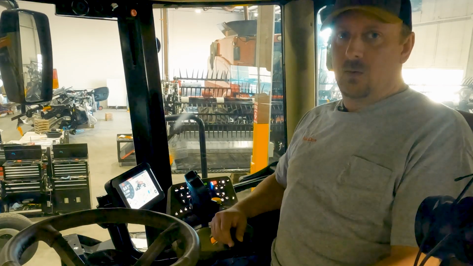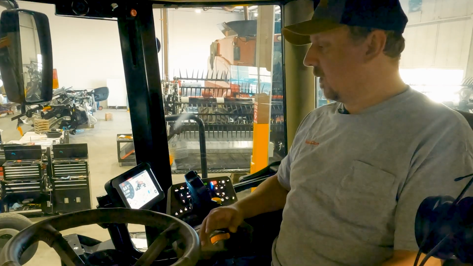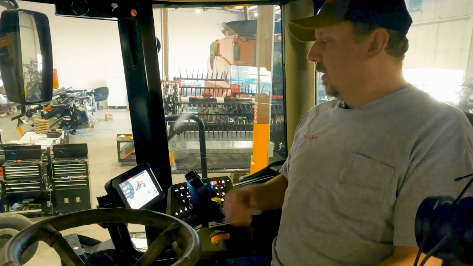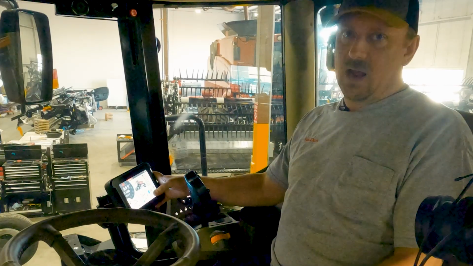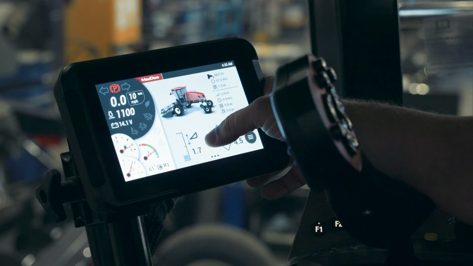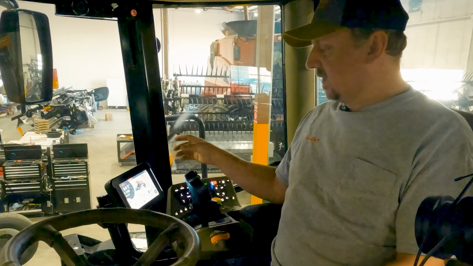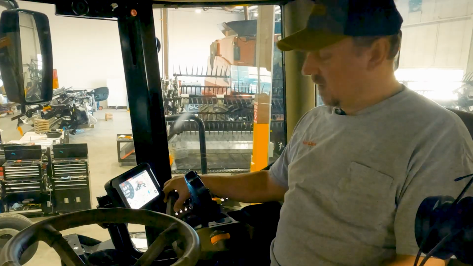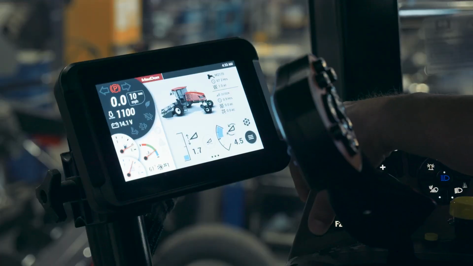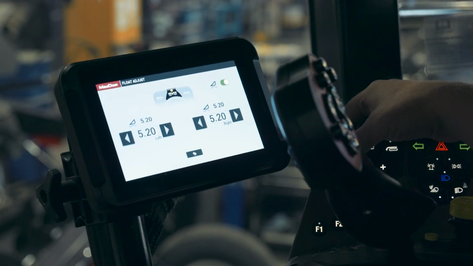We'll just go over a few quick navigational tips for the user interface. With our touch display, we can easily access our float screen by pressing the flotation button on the display. Alternatively, if it's something that you access frequently, you can use the F1 button on the console here, and that is a shortcut to the flotation adjustment.